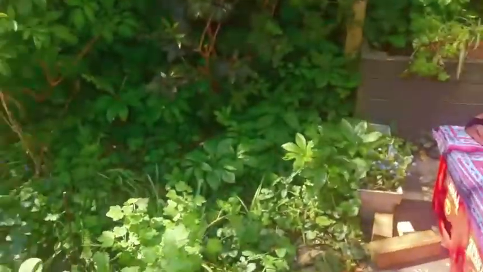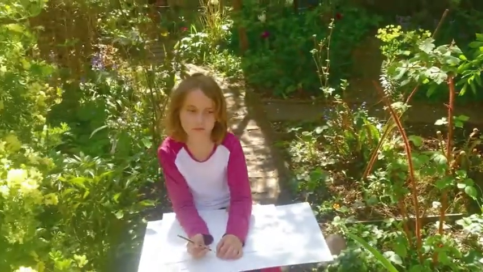So I'm going to be the model today, and I'm lying down, and the point is that you want to be able to have the whole figure in. So you want to make sure that the person who's drawing is far enough away to be able to see from the feet up to the head.